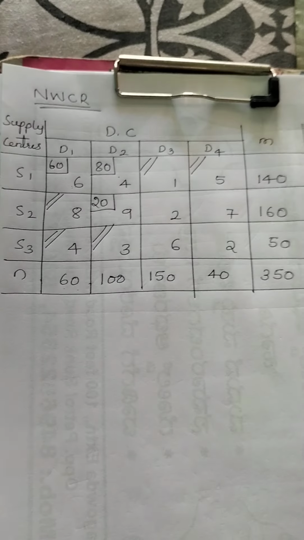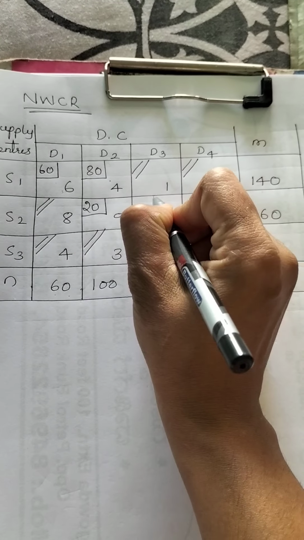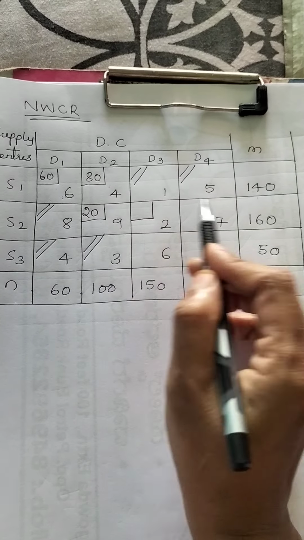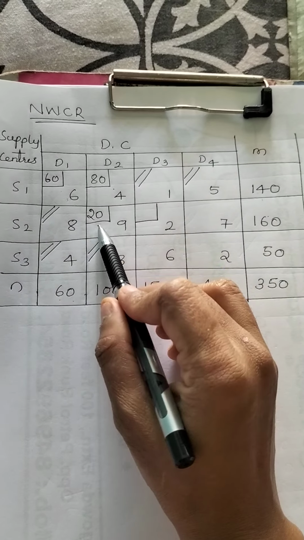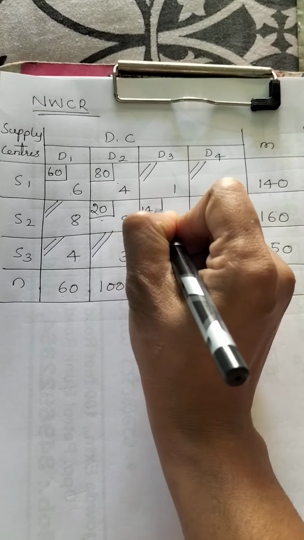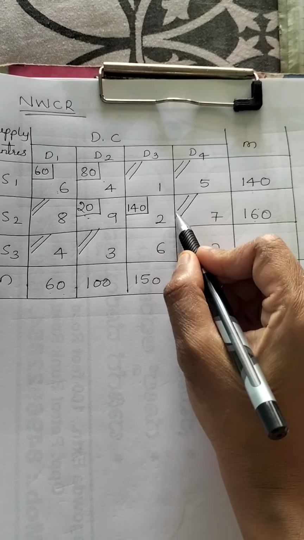So the next cell we must cross off. We must go to the next column, that is 2. For 60, already 20 is allocated. 160 minus 20 is 140. 140 plus 20 is 160. Cross off the next one.